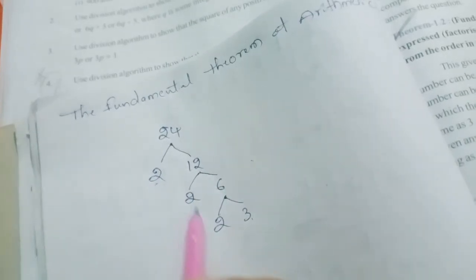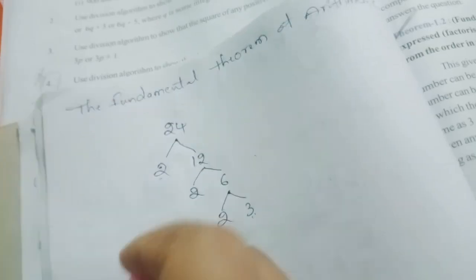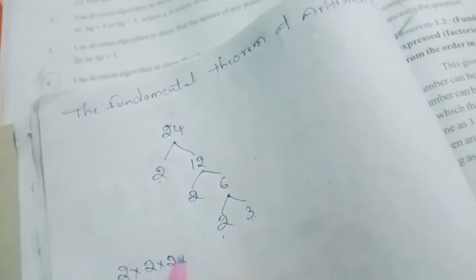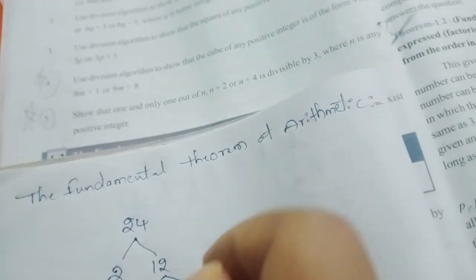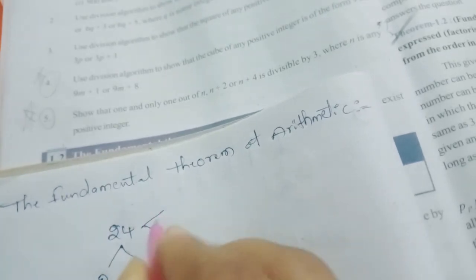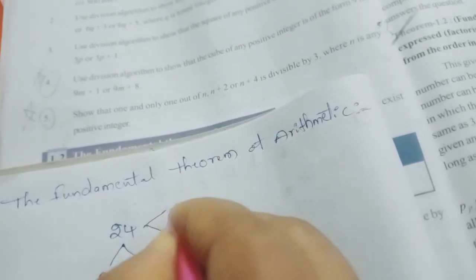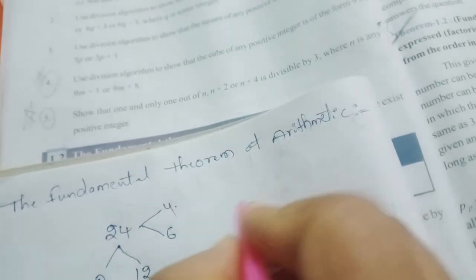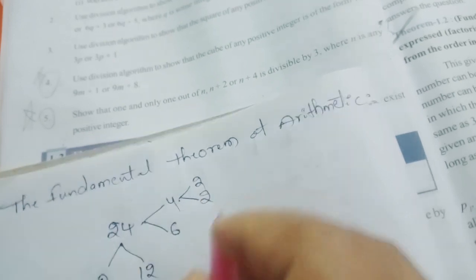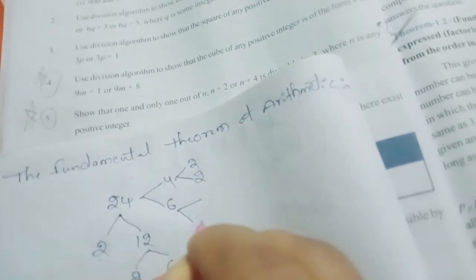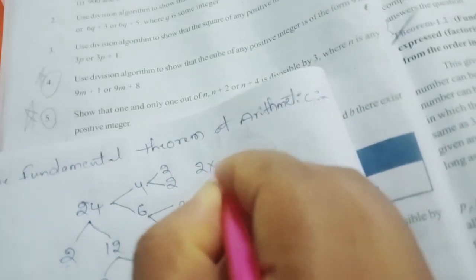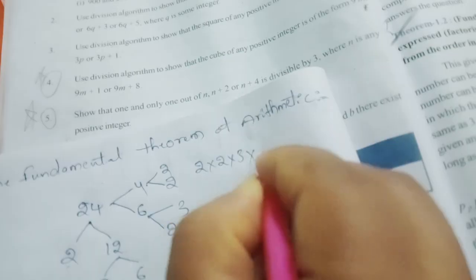Okay, 2 into 2 into 2 into 3. Now you can write this 2 into 2 into 2 into 3. Next, another way to write 24: 6 into 4, 6 4s are 24. Next we can write 4, 2 2s are 4. And 6, 2 3s are 6. Okay, these are prime numbers. What is it? 2 into 2 into 3 into 2.